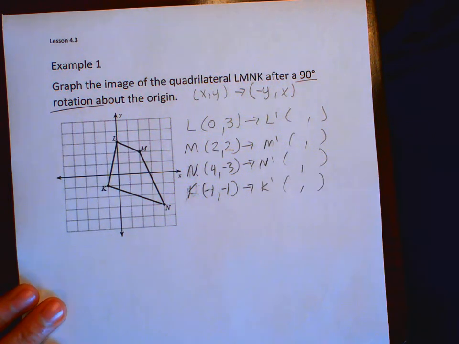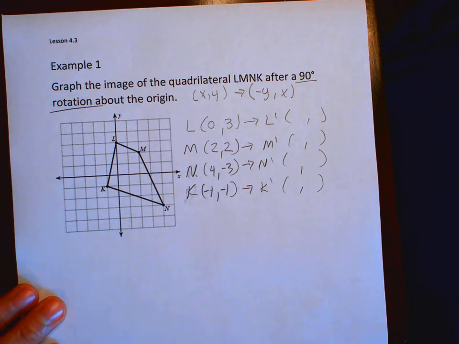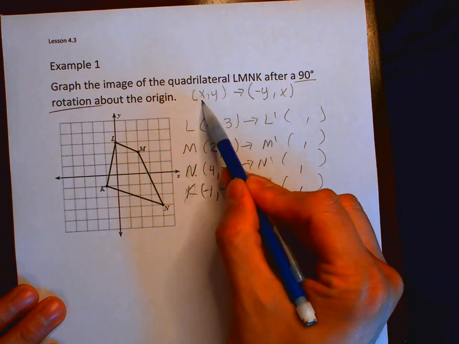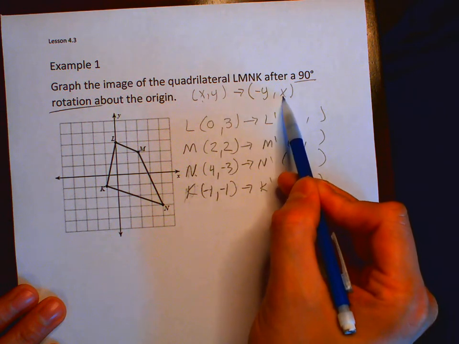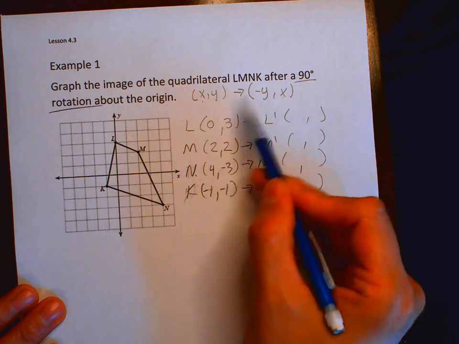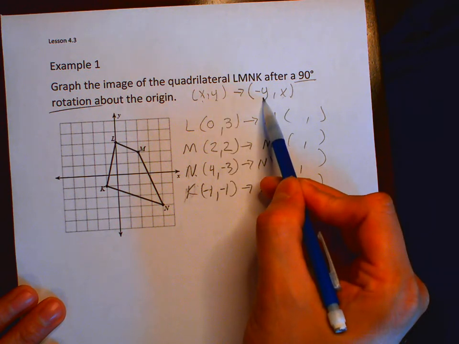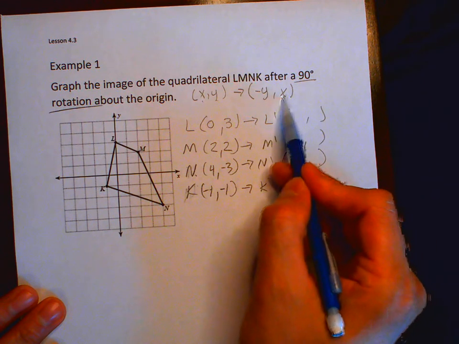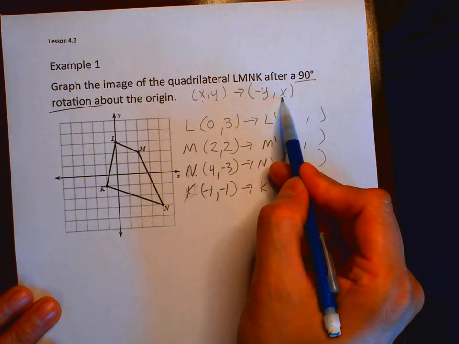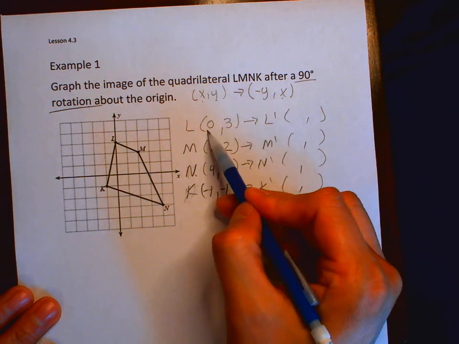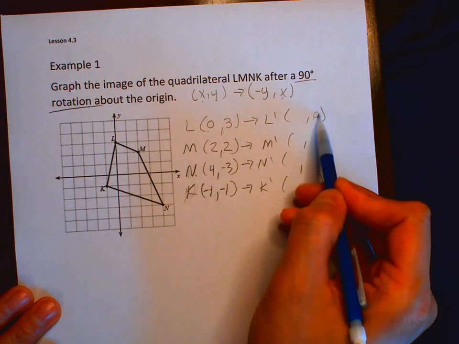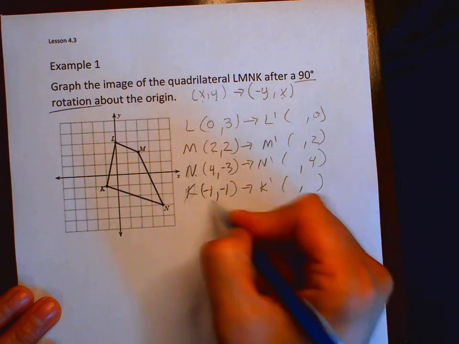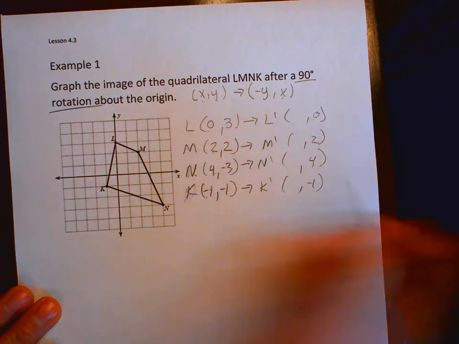Okay, so let's apply the rule. What does the rule say? The rule says that the x value is going to move to the y value, and the y value is going to move to the x value, but it's going to change. So the easiest one is to move the one that is not going to change. The value of x for this one is 0, so it's going to go in place of the y. This one here, this one here, and this one here, unchanged.